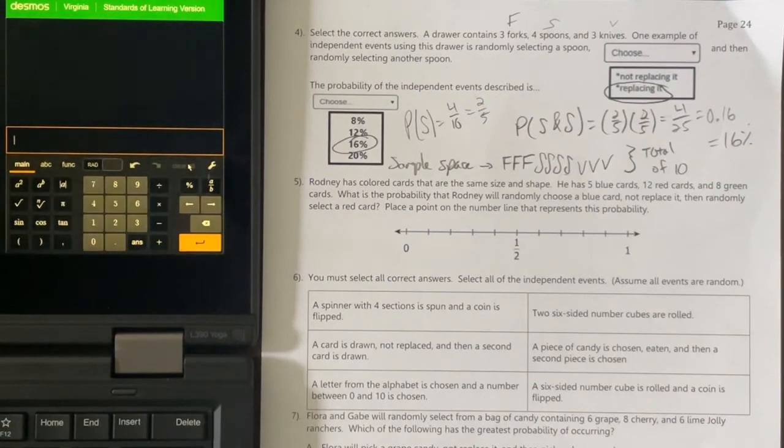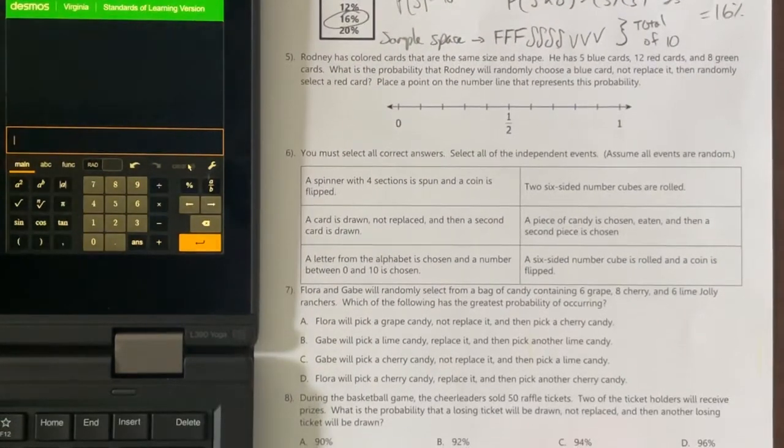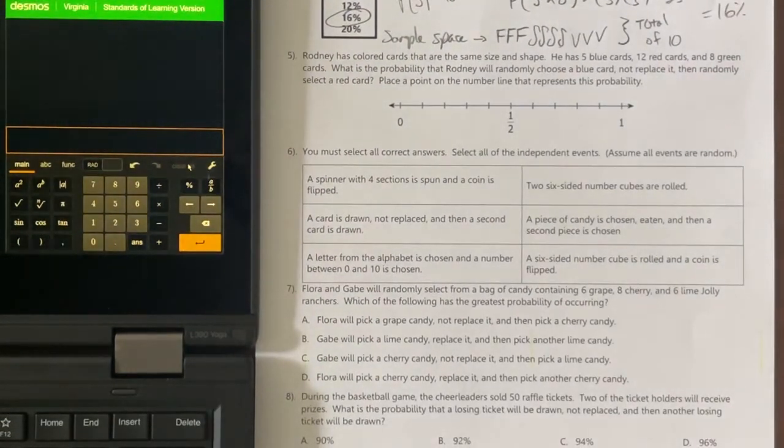All right, for number 5, it says Rodney has colored cards that are all the same size and shape. He has 5 blue, 12 red, and 8 green. What is the probability you'll randomly choose a blue, not replace it, and then randomly select a red? All right, so let's draw this out for ourselves.